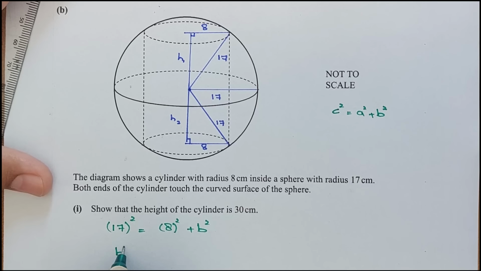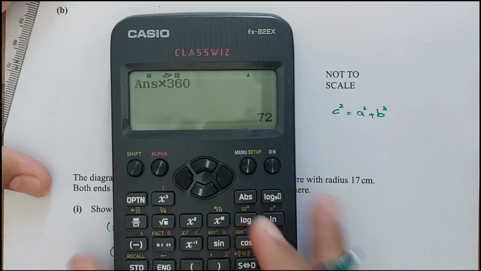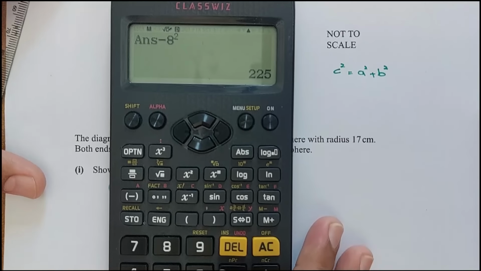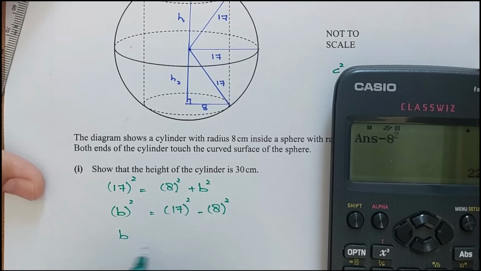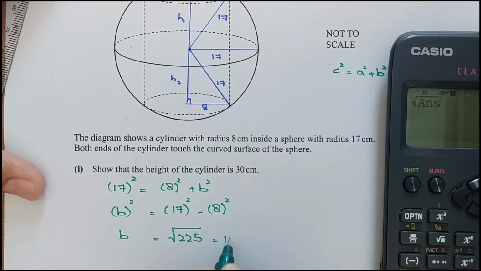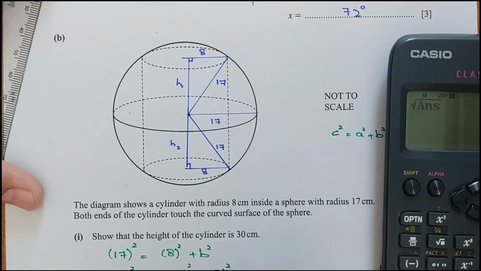Shifting it to the other side, b square equals 17 square minus 8 square, which equals 225. So b equals the square root of 225, which is 15.